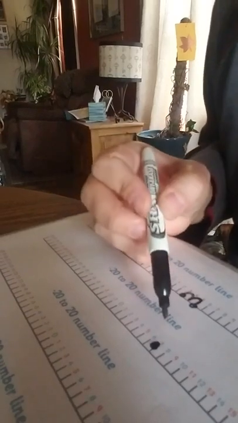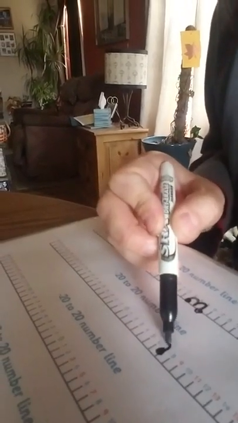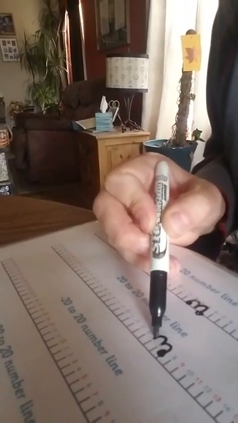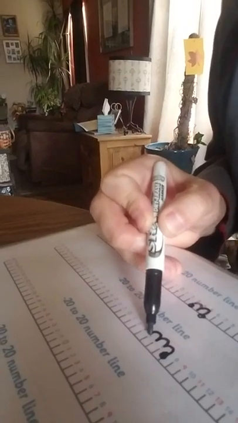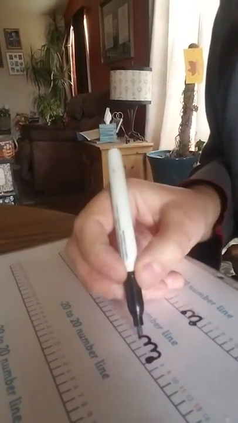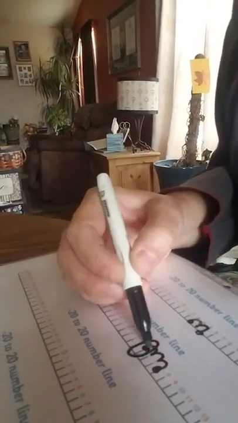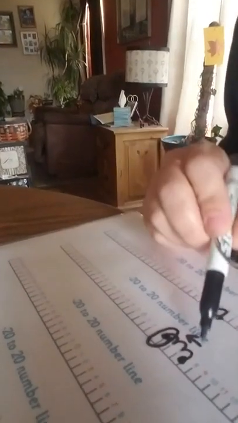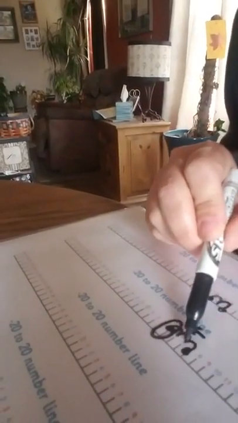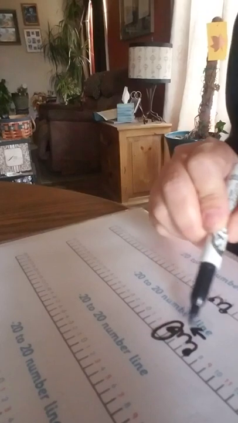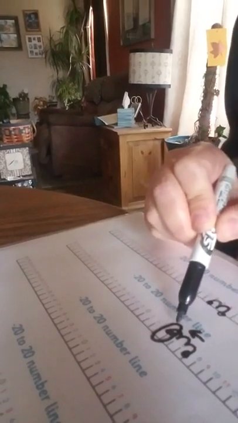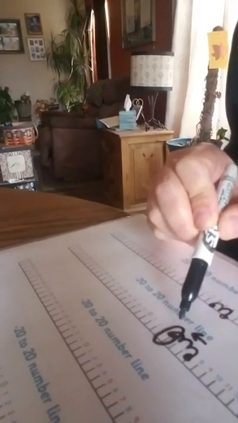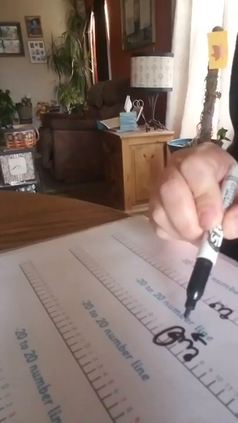Now, because I have a positive 7 and I'm taking away 1, 2, 3, I need to go to the left of my number line. So, a positive 7 and add a -3 going to the left leaves me a positive 4.